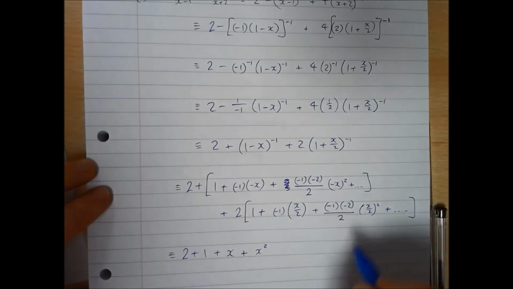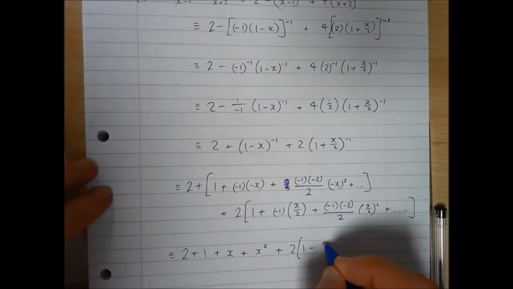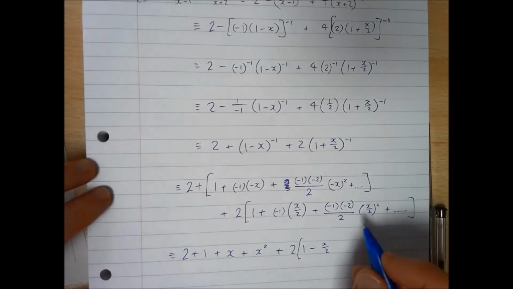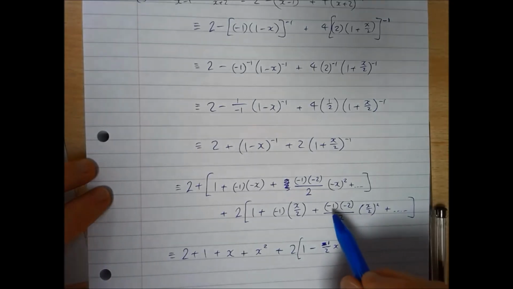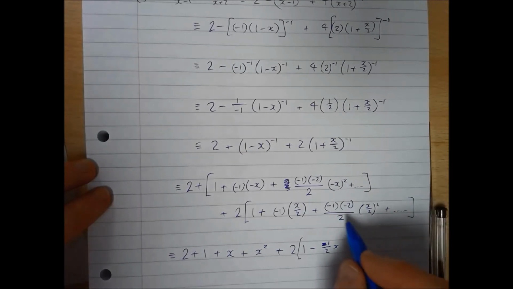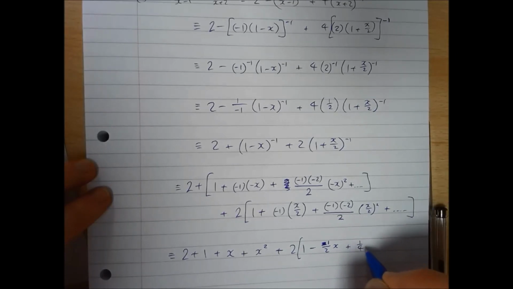Okay, and then cubic terms, then we're on to this bit. So plus 2, open bracket, 1, that's minus 1 times x over 2, so that's minus x over 2, or maybe write that actually as minus a half x. Here we've got minus 1 times minus 2 over 2, so that's 2 over 2 is 1, so that effectively just disappears really. Here we're going to x squared over 4 when you square that, so let's write that as 1/4 x squared.